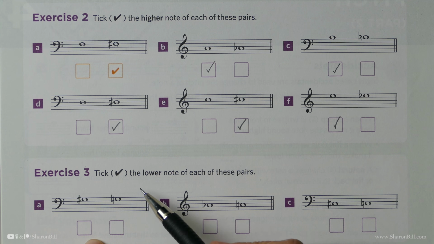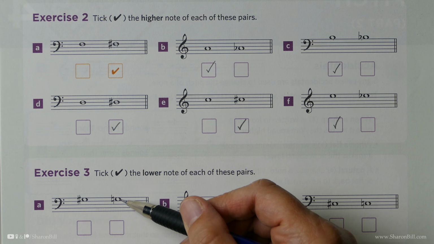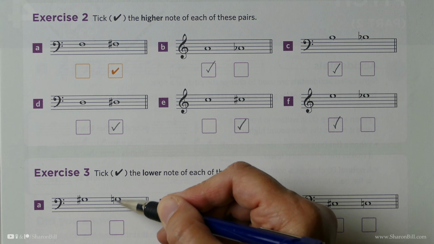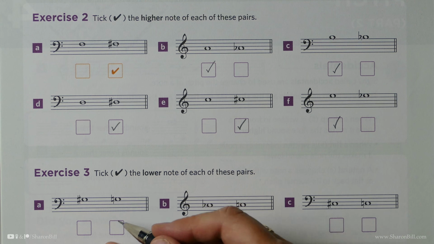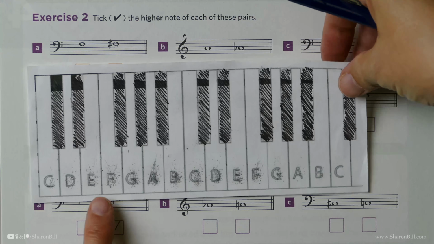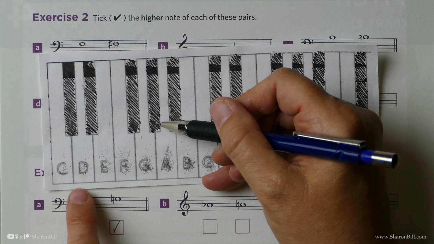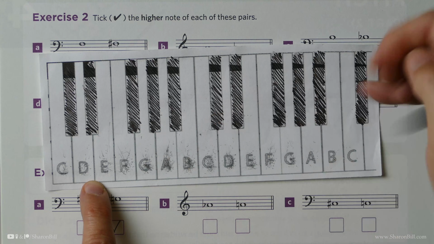We have the same thinking here, however this time we've got to tick the lower of these pairs. So we have a sharp and then we have a natural. So really that natural is cancelling that sharp and putting us back to the normal note. And so we know a sharp raises, therefore the natural must be lower. And if we see what's going on here, we've got a bass clef, all cows eat grass, G sharp, and then the natural cancels the sharp and takes it back to the G, which we can tell is lower.